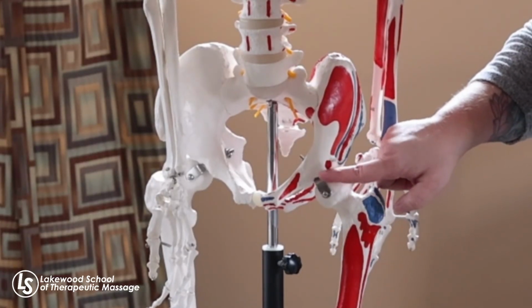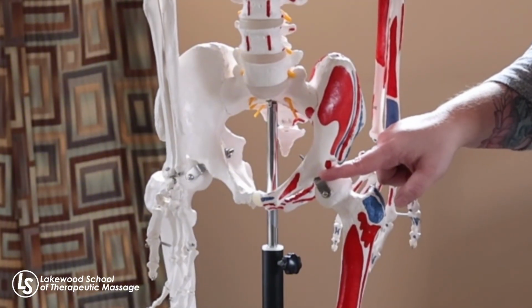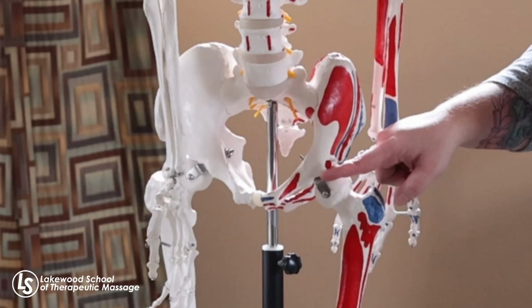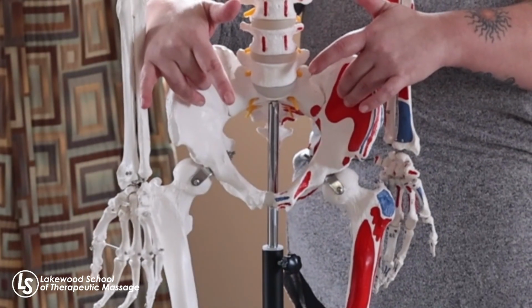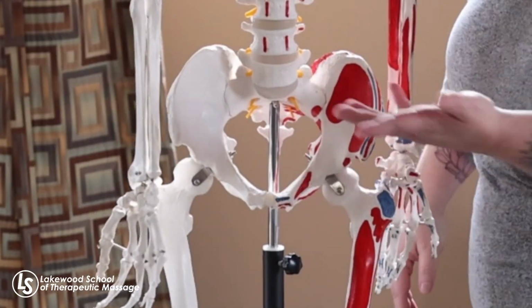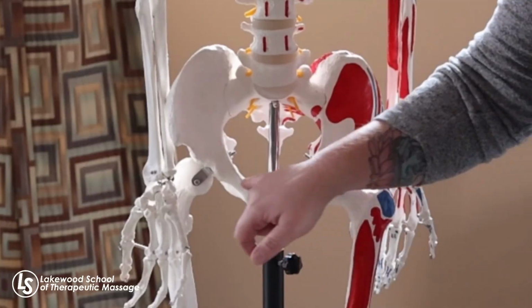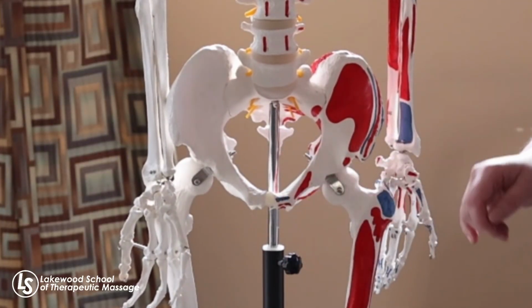And then moving down to the final point here at the bottom, this is your AIIS, or your anterior inferior iliac spine. In the front, or the anterior side here, you have your iliac fossa. The cartilage is called your pubic symphysis, and directly on the sides of it is your pubic crest.